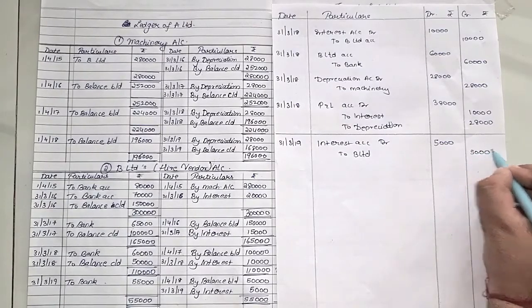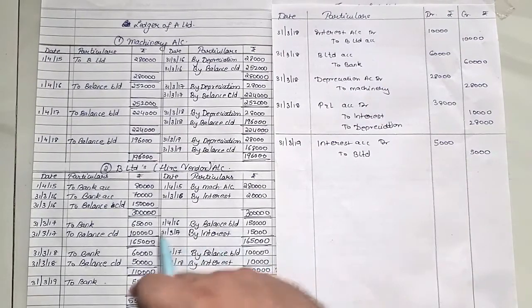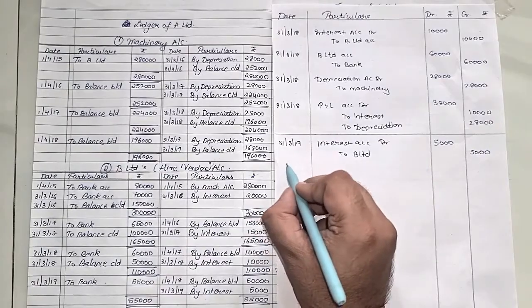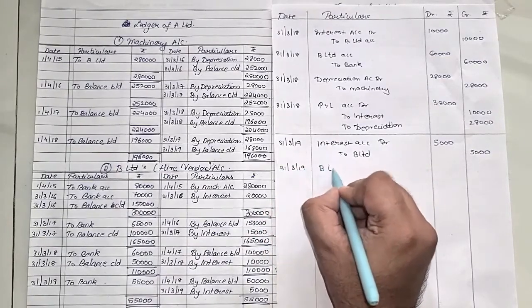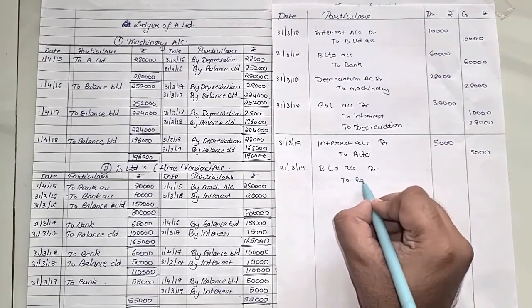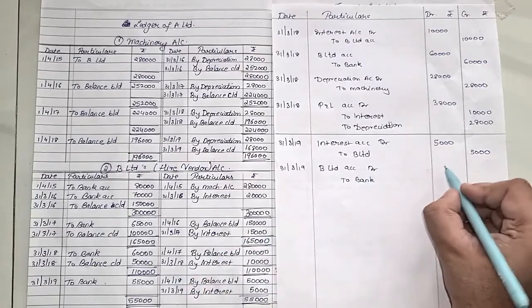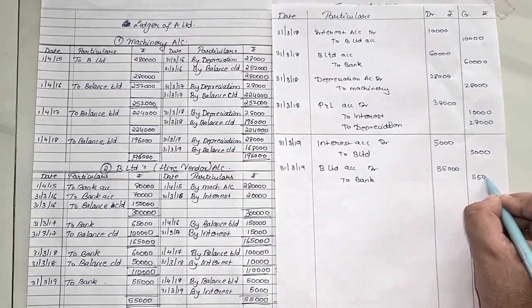Okay, I pass the interest. Now the installment, 31st March 2019, so it will be B Limited account debit to bank. The last installment was of 55,000, so I wrote it as 55,000.